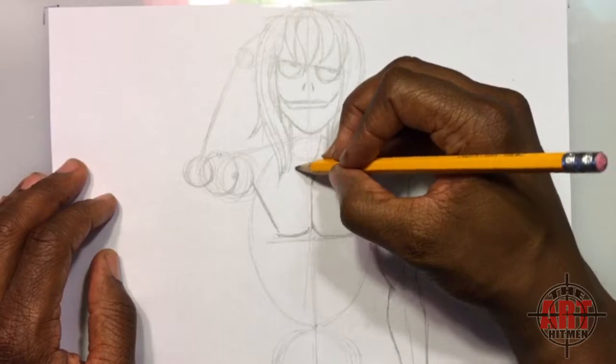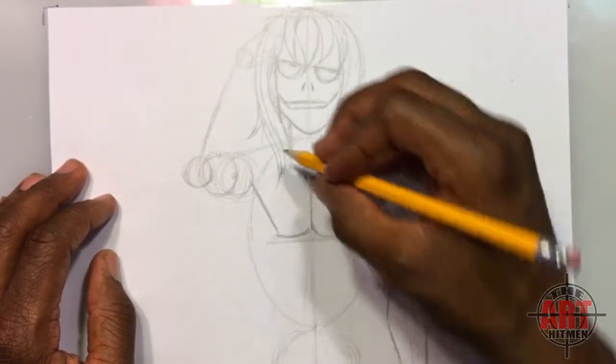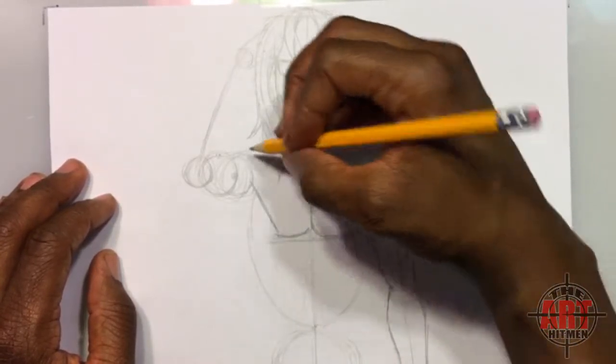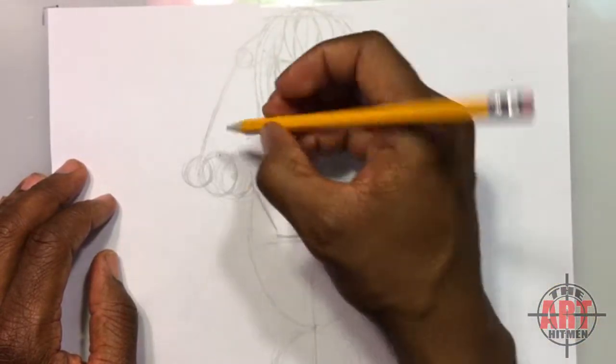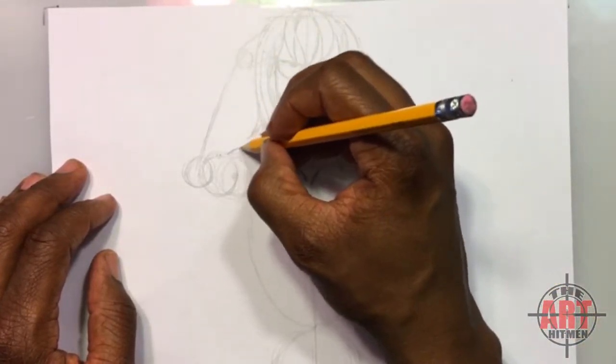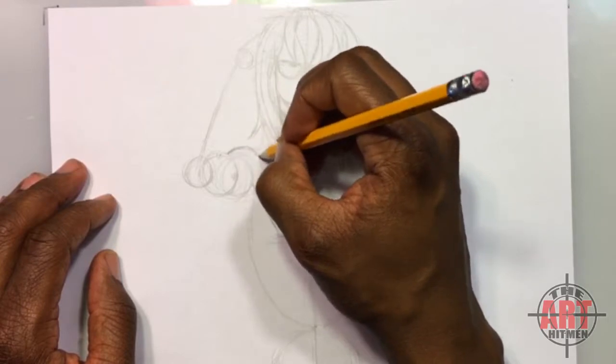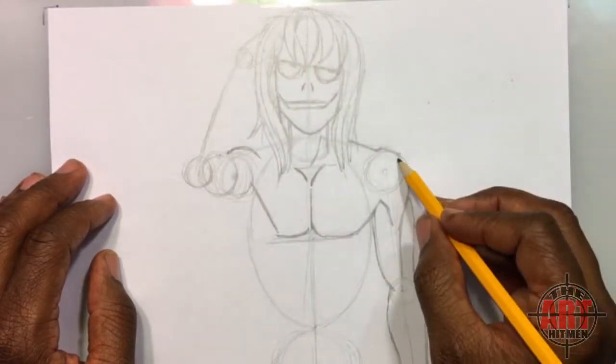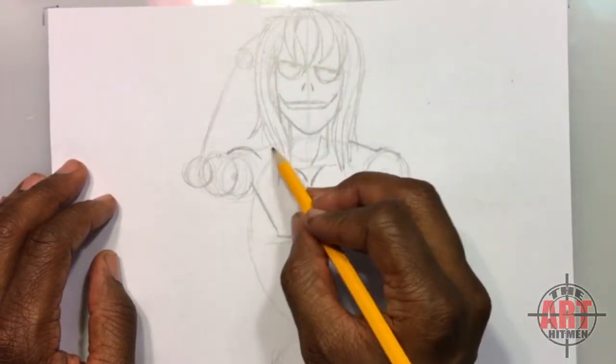Come back up and then do the same thing on the side of his chest as we did here, but make it slightly higher. And then at this point, we're going to move a line over just like this and curve it. This is going to be his shoulder, just like his shoulders here. And then we're going to come up.